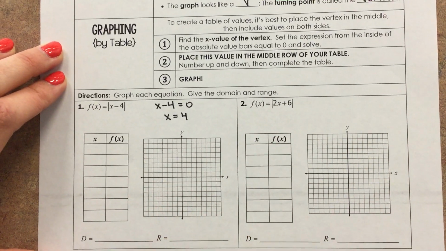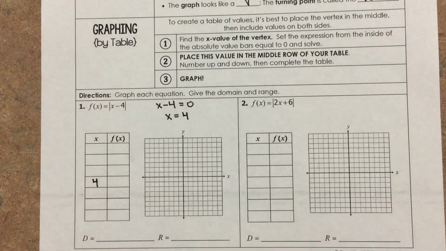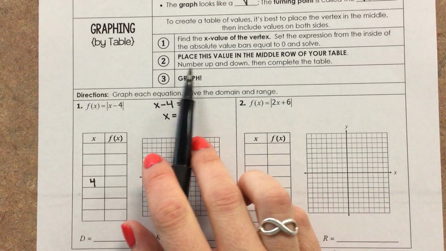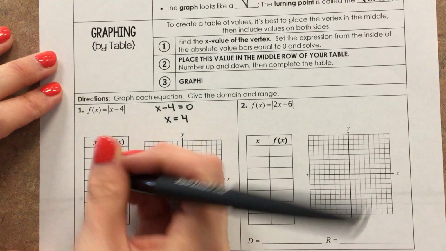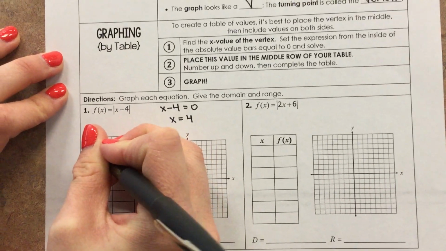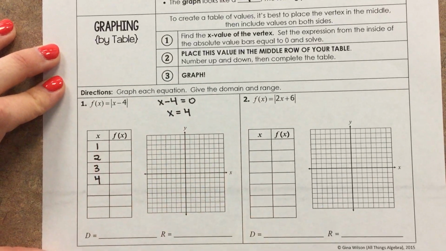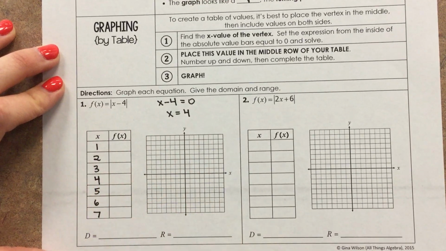Okay, so the middle row is where x equals 4 is going to go. So that is going to go right there on our table. And then continuing on with step number 2, number up and down, and then complete the graph. So if this is 4, then before that we would have 3, 2, 1. We can also number up, 5, 6, 7.